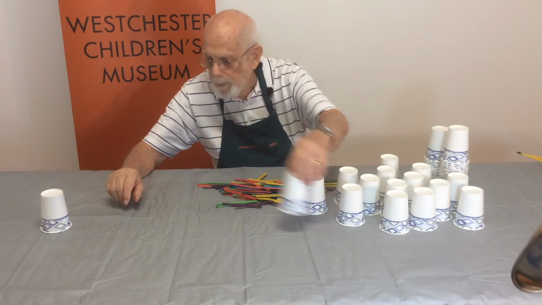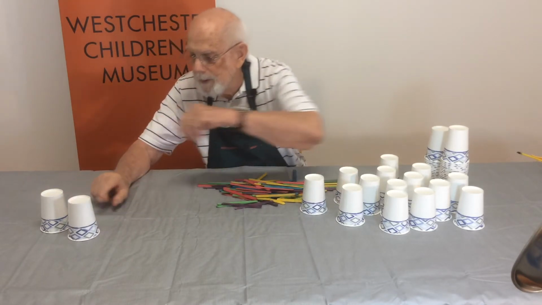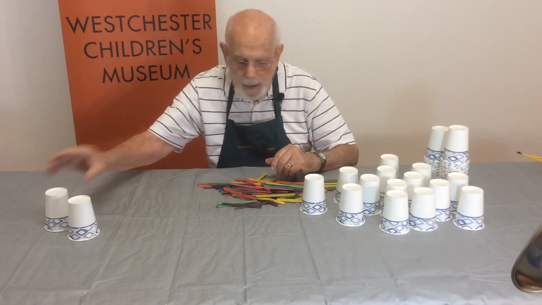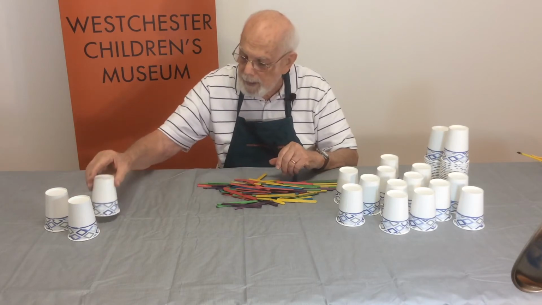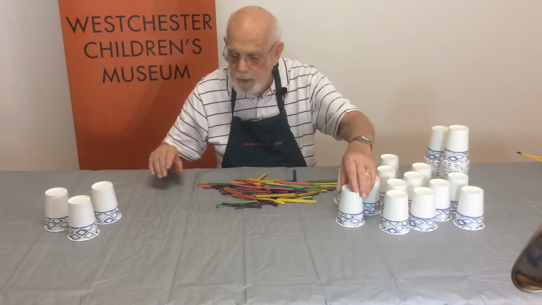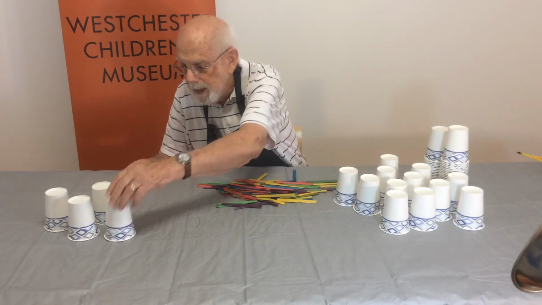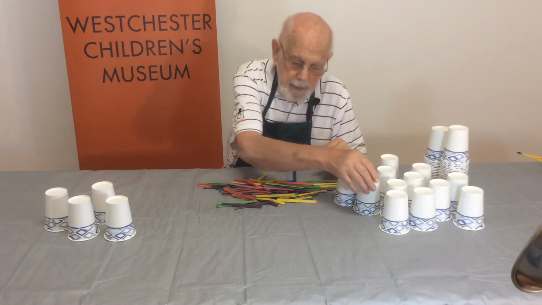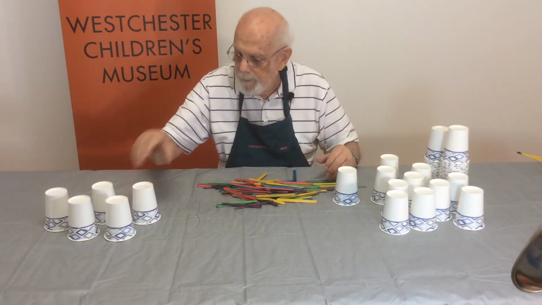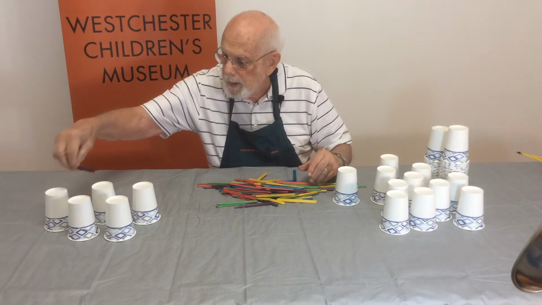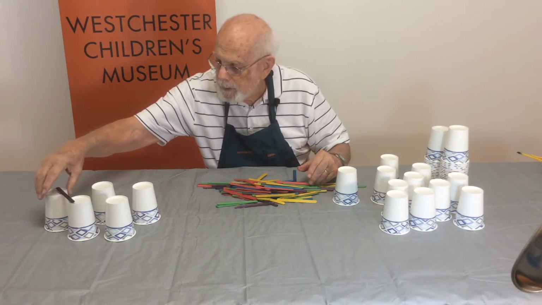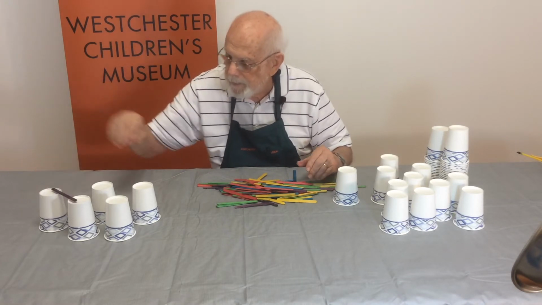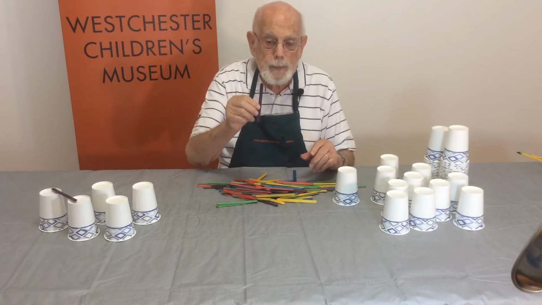So I'll start by showing you how to set up the cups. They have to be jagged or offset, not directly across from each other. Now I'm going to start right there and show you the first popsicle stick goes at the end, and this is the important part.